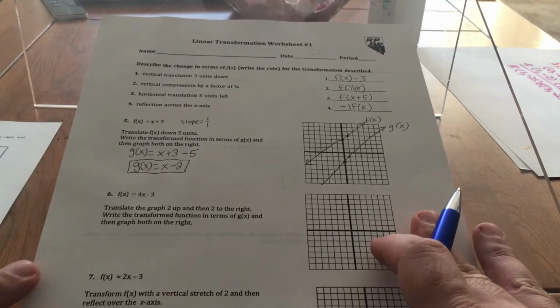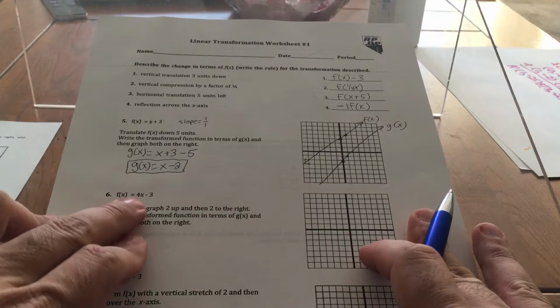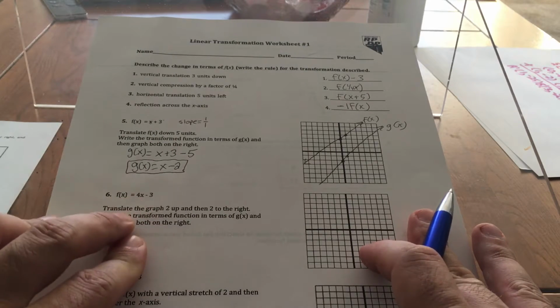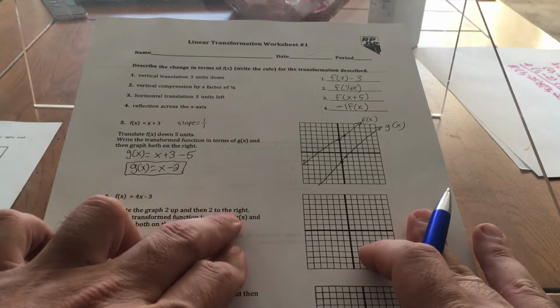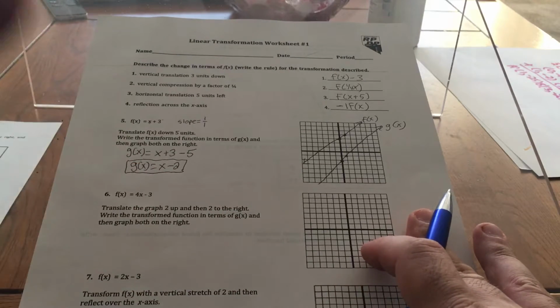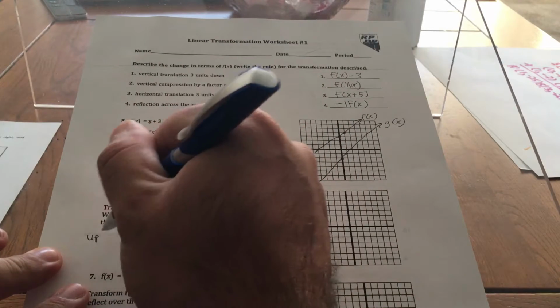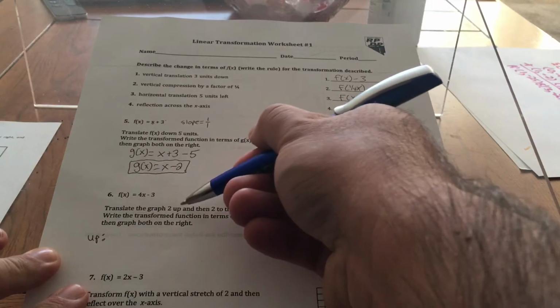Let's look at number 6. Here we have f of x is equal to 4x minus 3. They want us to translate 2 up and then 2 to the right. So we've got 2 separate translations happening here. So we're going to have 2 different steps. Our first step is going to involve going up, and we're going 2 up.